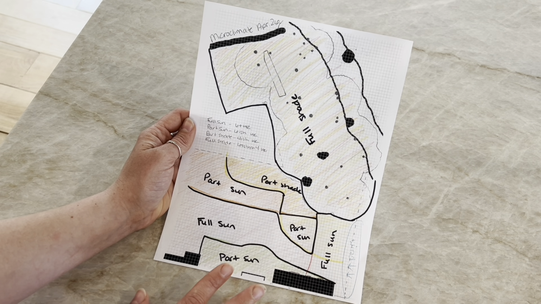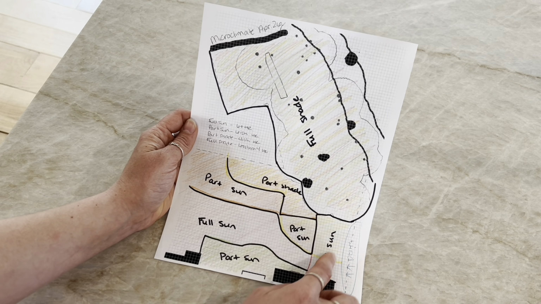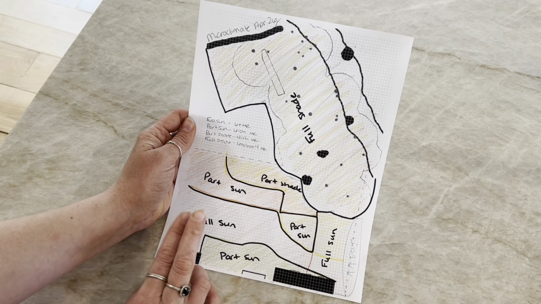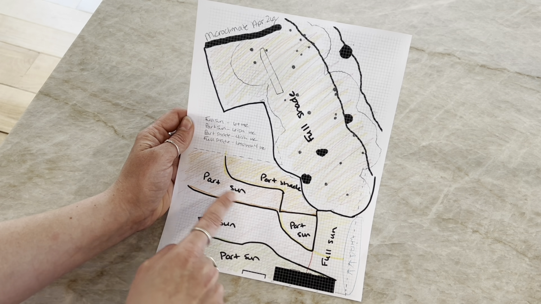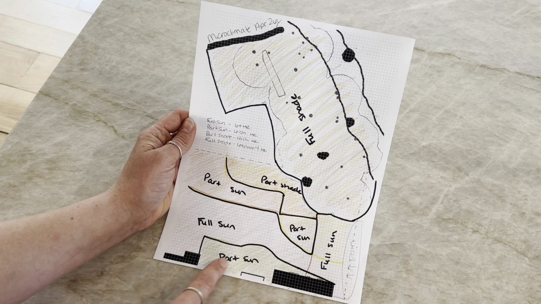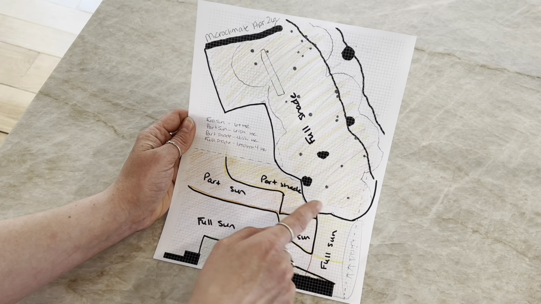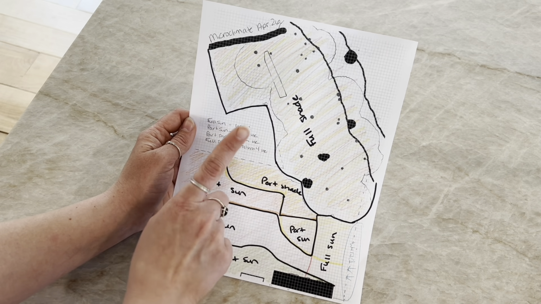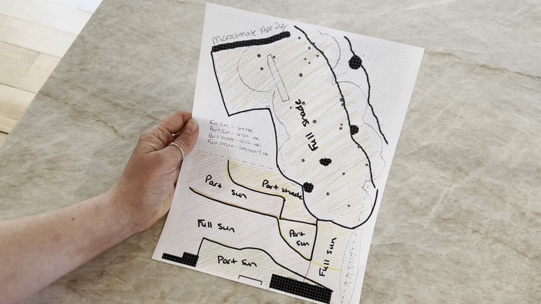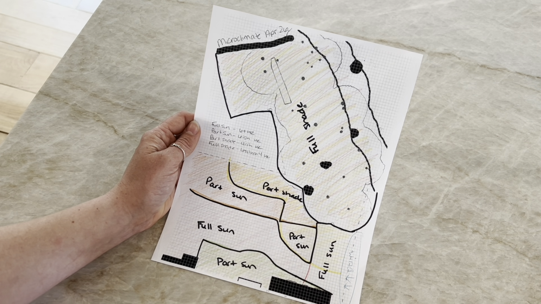By doing that, I could figure out which area is full sun, aka has more than 6 hours of sun. And then the areas that have 2 shaded parts here are like part sun, so it's more like 6-ish hours, give or take. This area has 3 shaded colors, so that means that it is part shade, about 4 hours. And then obviously this whole area is going to be full shade, basically less than 4 hours of sunlight.